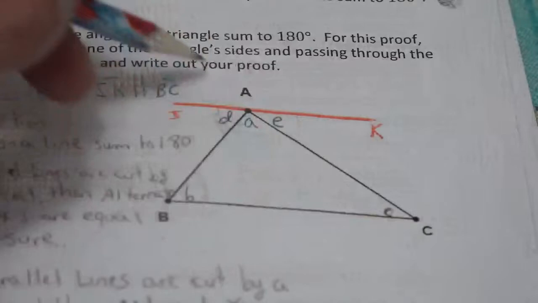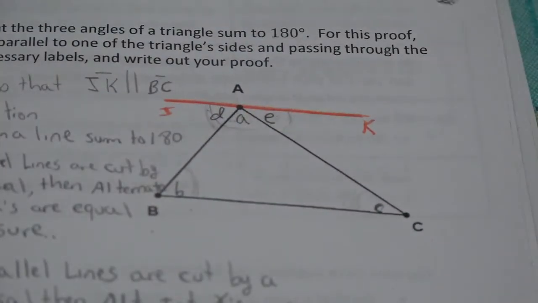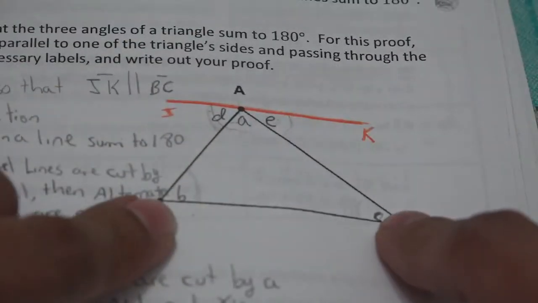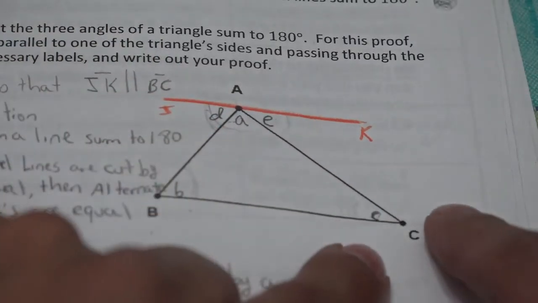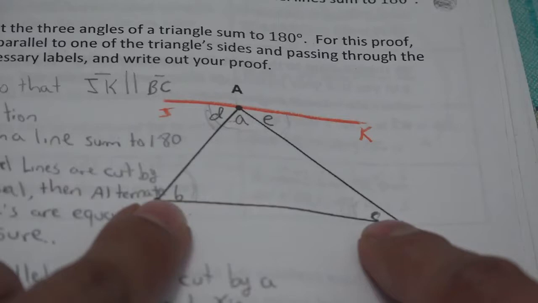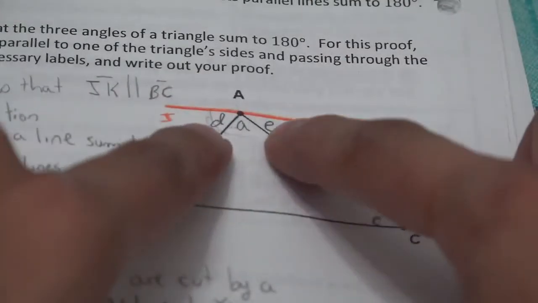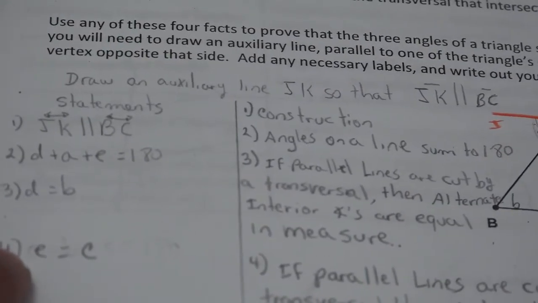Lines parallel, transversal, interior, yes. Okay then, so I can substitute these quantities with these quantities. And this is 180 together with A. So therefore, these are also 180 since these two angles are equal in measure to these two angles. Beautiful. Okay, so then now let's start writing our proof.